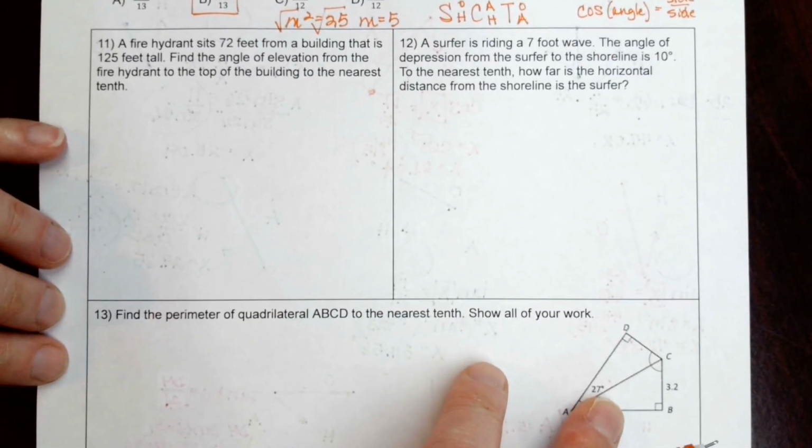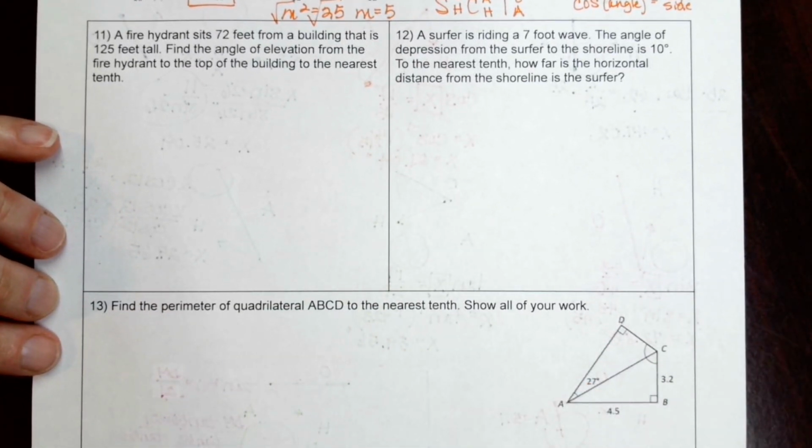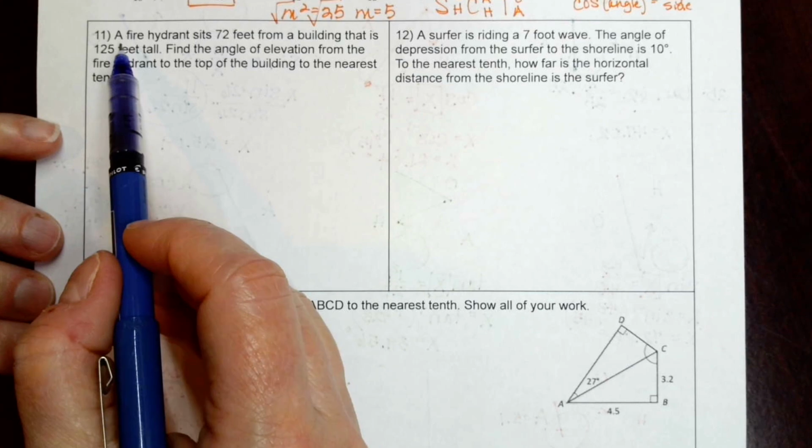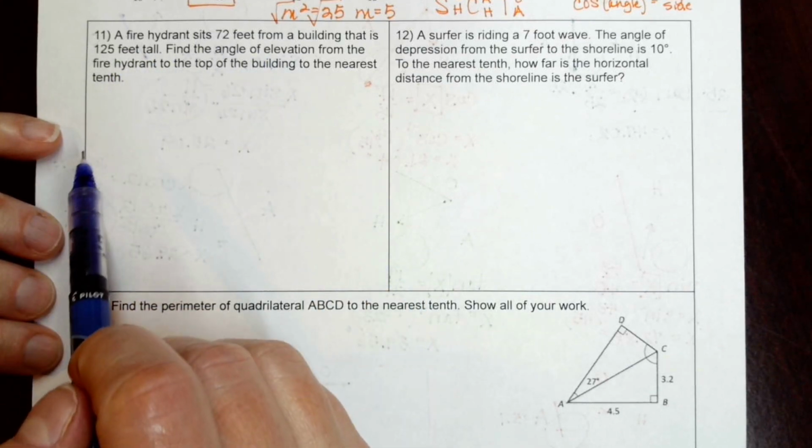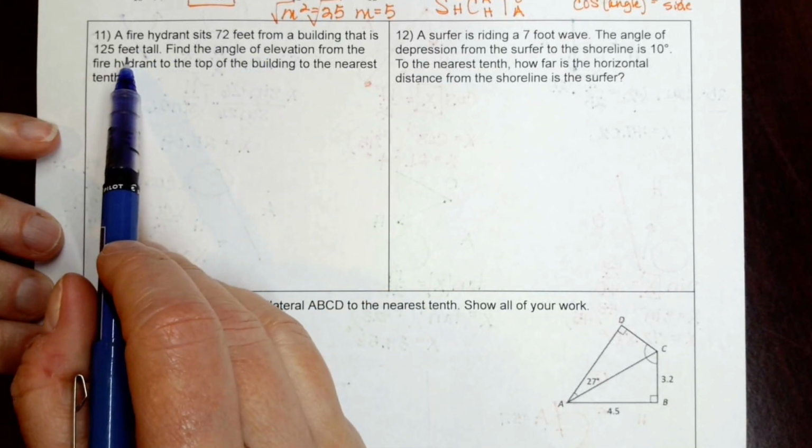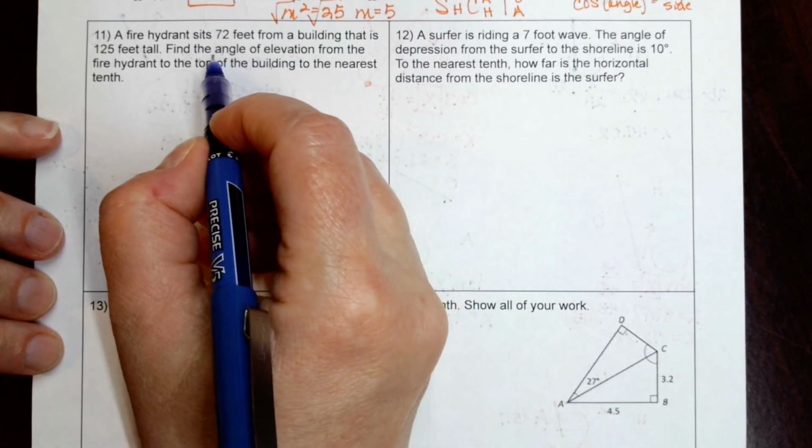All right, 11 and 12. These are both going to be word problems. On your test, you're going to have to show us, you're going to have to draw a picture. It's going to have to be labeled. So as we're reading, you've got a fire hydrant that's 72 feet from a building, and the building is 125 feet tall. Find the angle of elevation.